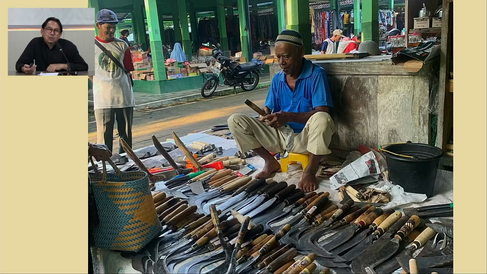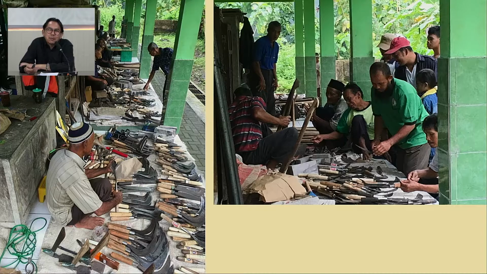This is Pak Suradi. He has been selling agricultural tools for quite some time, so he knows almost everything. I like to sit next to him and talk about a lot of things, what kind of tools, where they come from, who made them, and who buys or uses them. He is a knowledgeable person, which I think is very interesting to meet. He and his friends have a lot of customers, and it's not only selling, but he also accepts changing handles or repairing tools and everything.